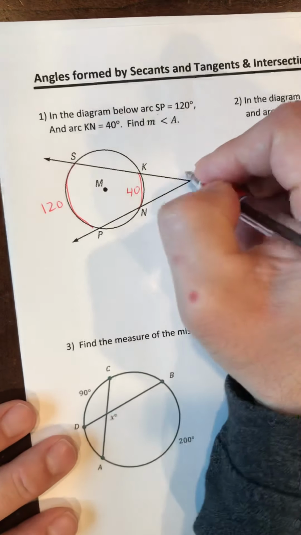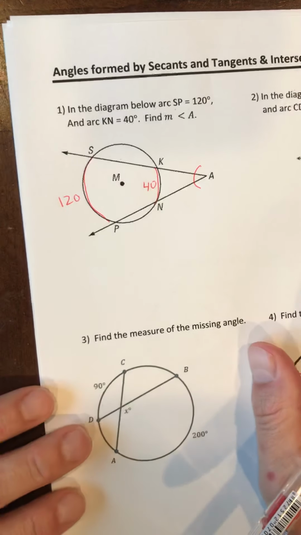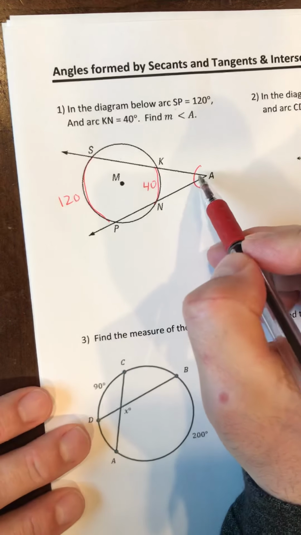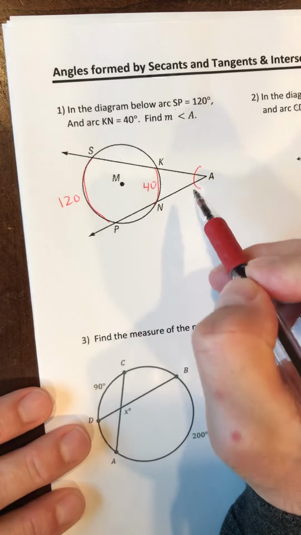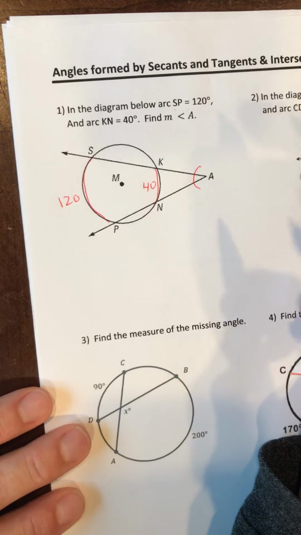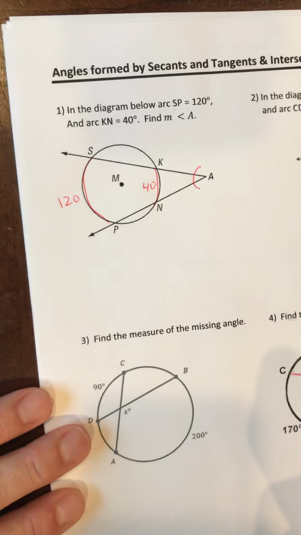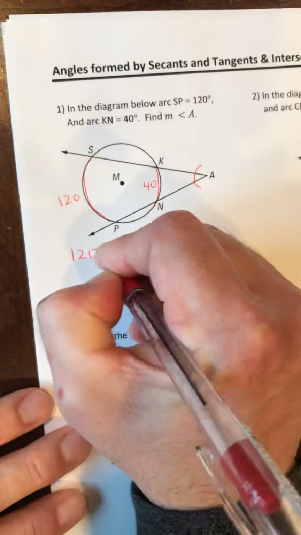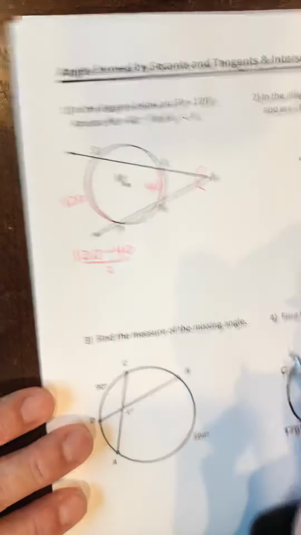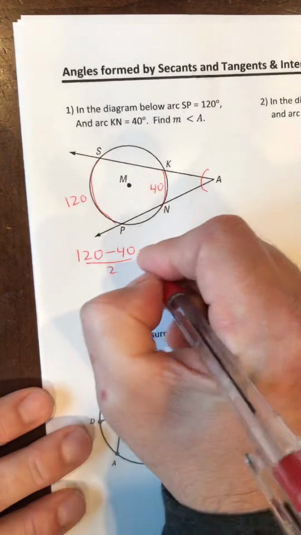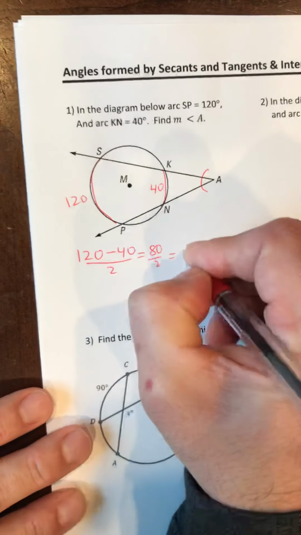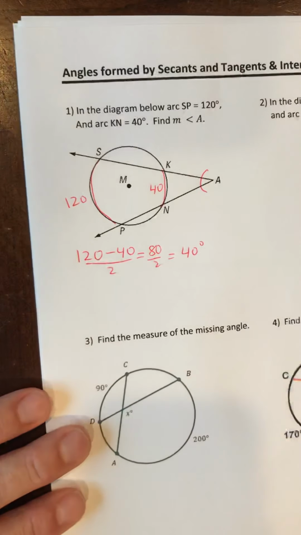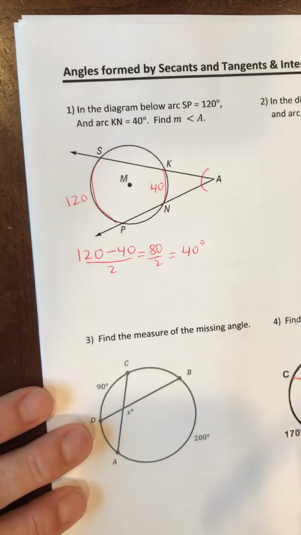They want you to find angle A. And remember, if it's formed by secants and tangents, it's going to be half the difference, versus angles formed by intersecting chords, that's going to be half the sum. So here we're going to do 120 minus 40 divided by 2, which is 80 divided by 2, which is 40 degrees. All right? Let's take a look at number 4.